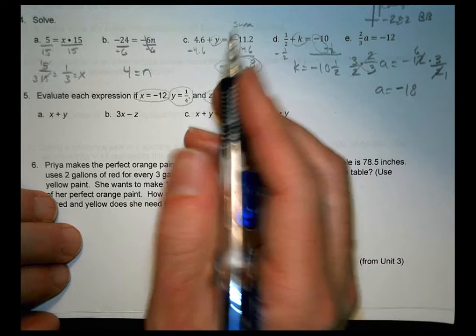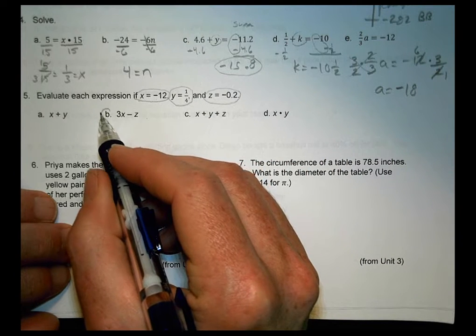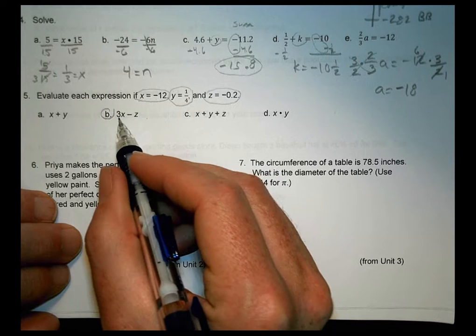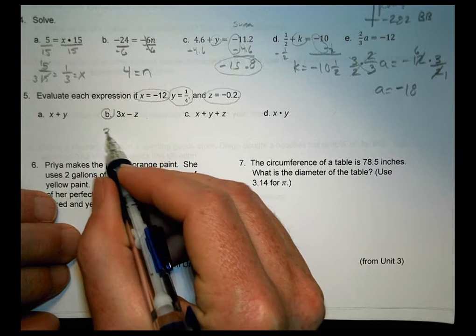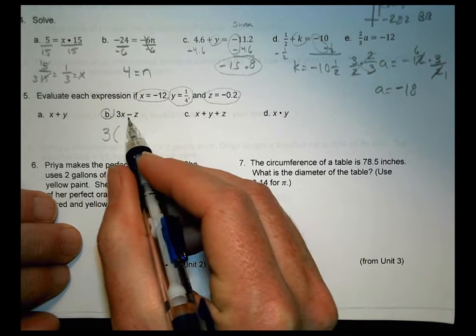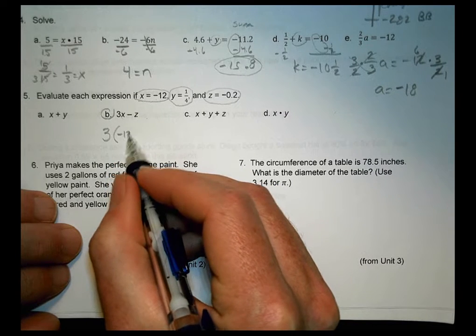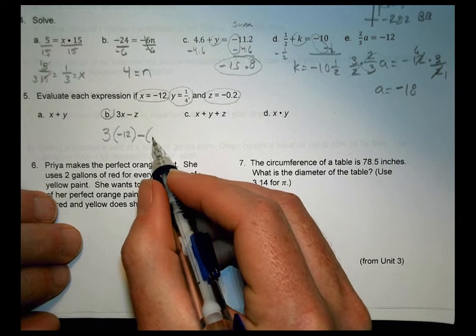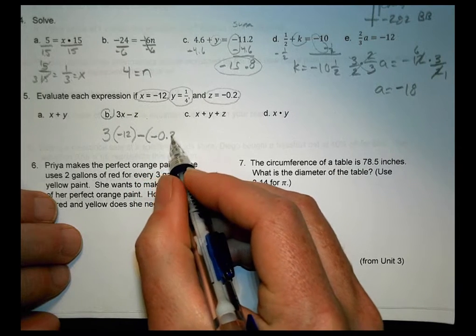Okay, so let's take a look real quick at B. If you replace the variables with the numbers, you would rewrite it as 3 times what's x? X is minus 12, minus z. Now z is a minus 0.2.